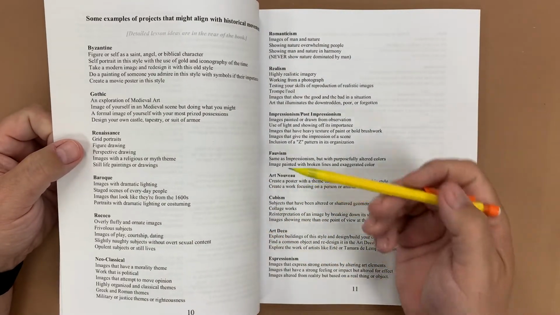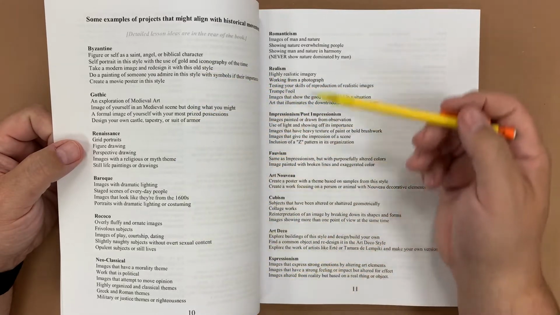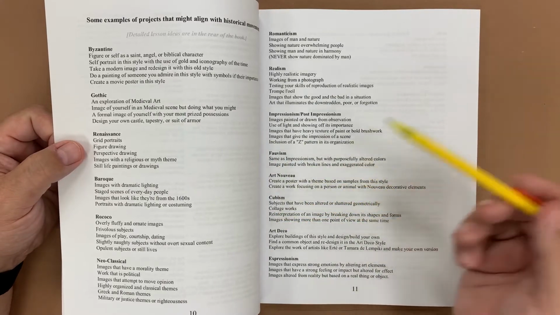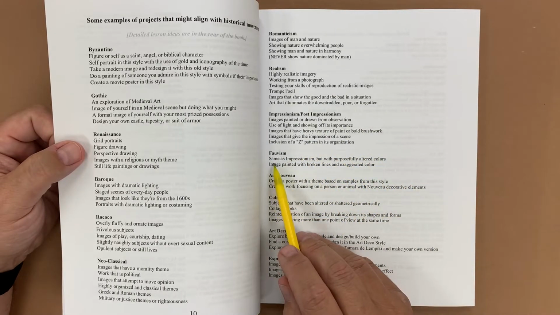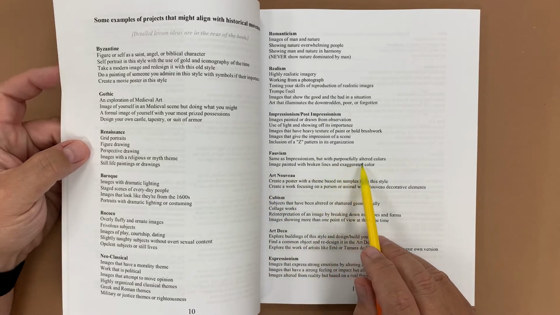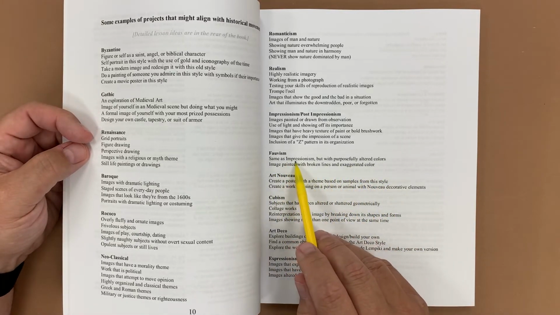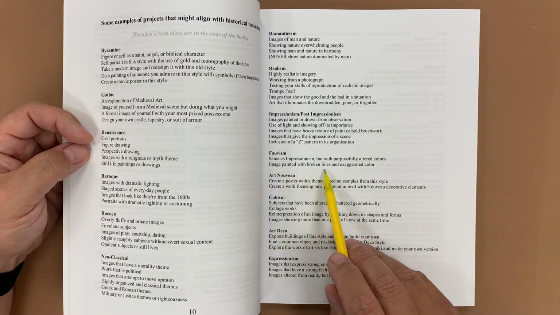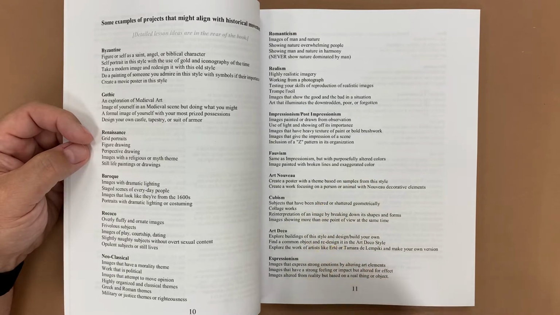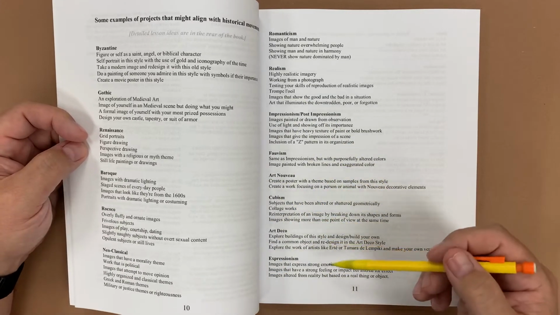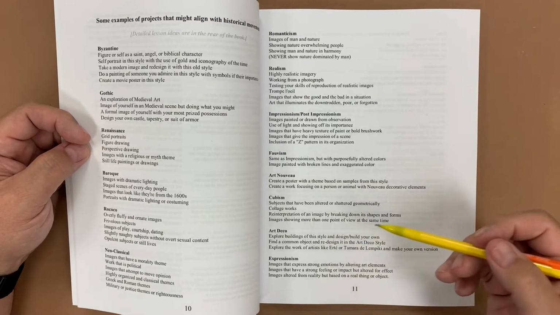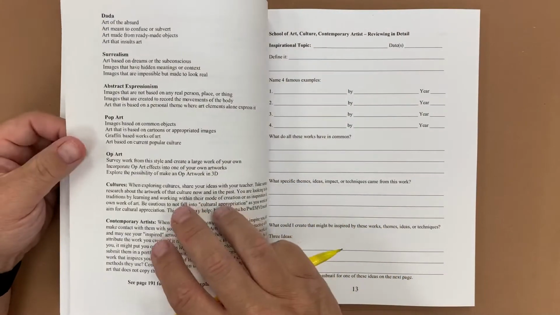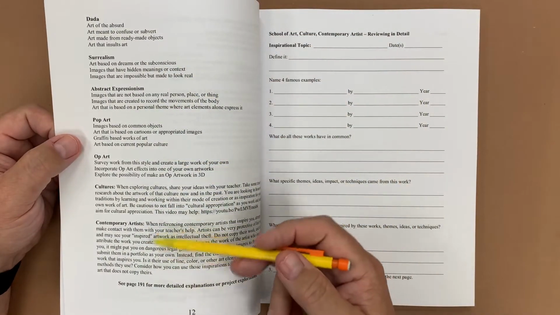Then I have a breakdown of some basic projects that could be done from these timelines. So since we said, let's say Fauvism, it's similar to Impressionism, but with purposefully altered colors. So they could do an impressionistic painting, but with purposefully altered colors, or an image painted with broken lines and exaggerated color. So these are some quick thumbnail ideas, but there are more developed ideas in the back of the book, but this just gets them jumping off with some ideas. And we go all the way through contemporary artists as well.